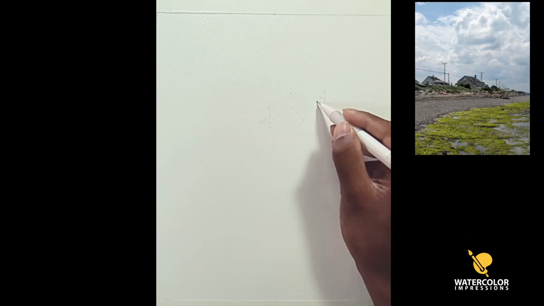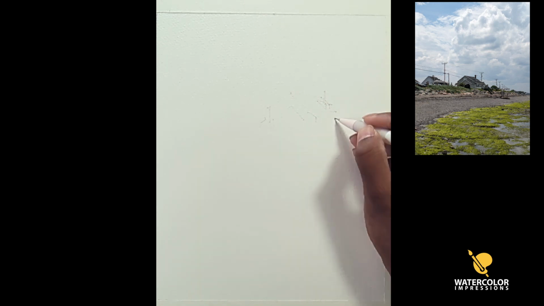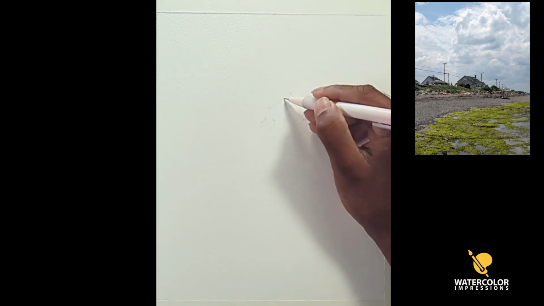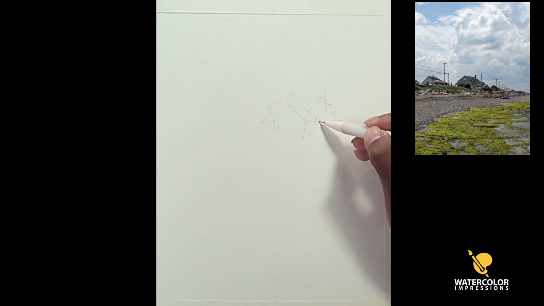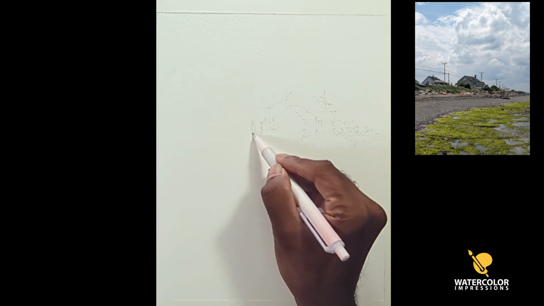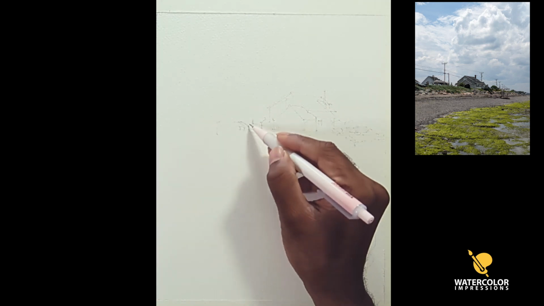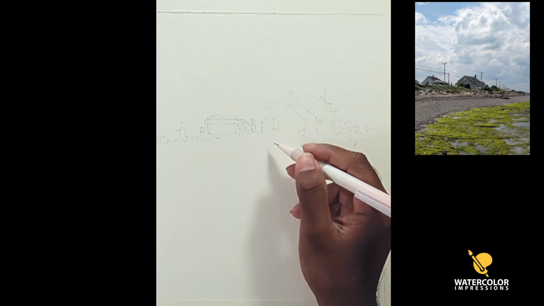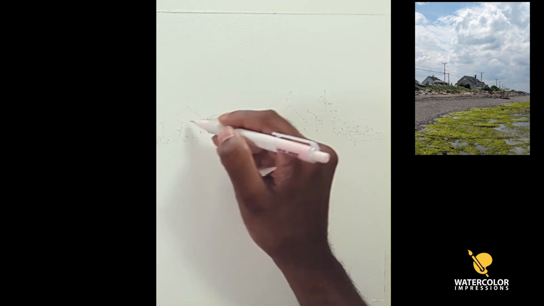Years ago, I never approached a subject like this because it's really complex and I didn't have that confidence or faith in me when I started my watercolor journey. So there's one thing before you start this loose landscape painting or any other painting: have some faith and confidence and keep going until the end.